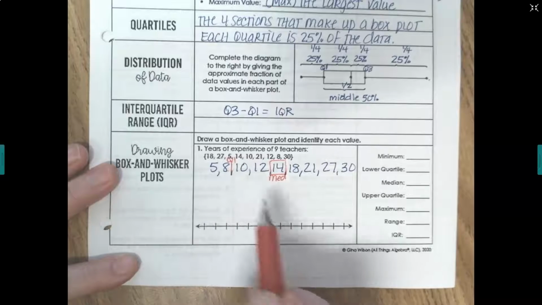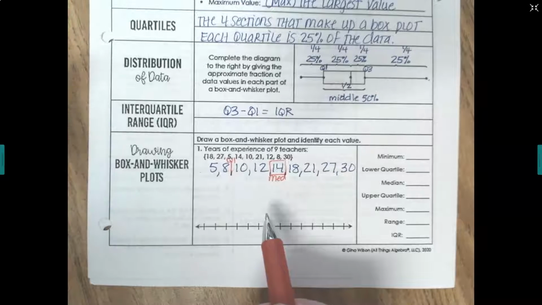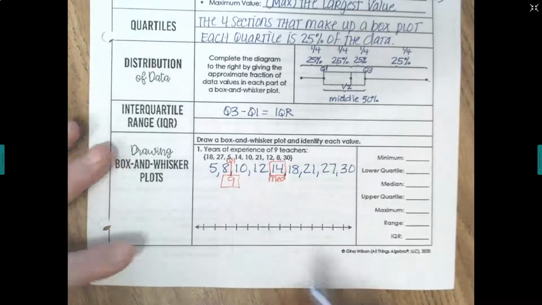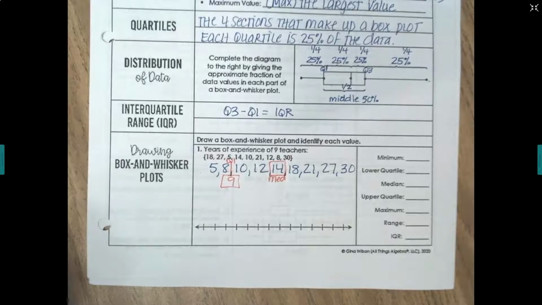Halfway between 8 and 10, you can either add 8 and 10, which is 18, divided by 2 is 9, or sometimes you can see it by looking at it that 9 is halfway between 8 and 10. So that's our first quartile.